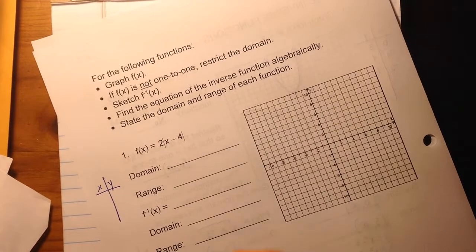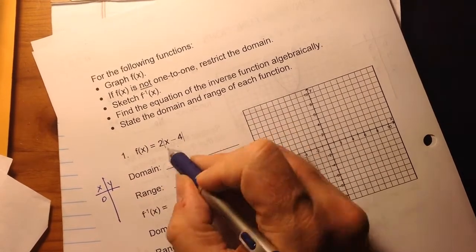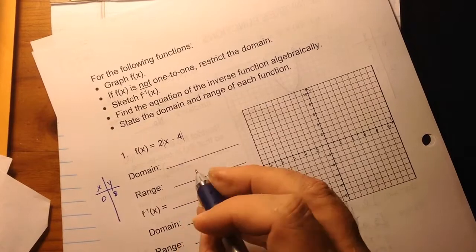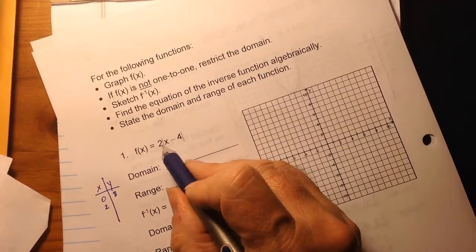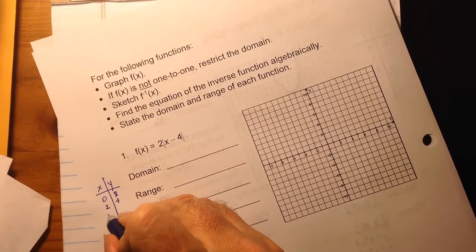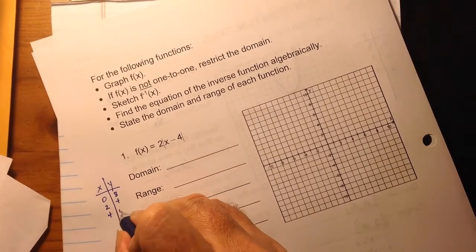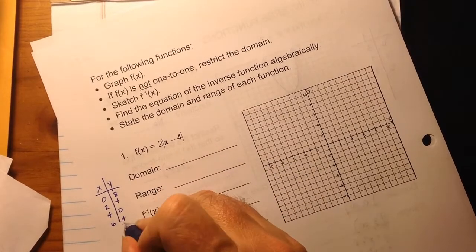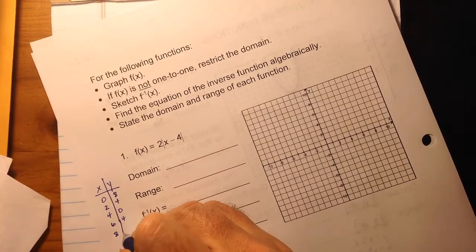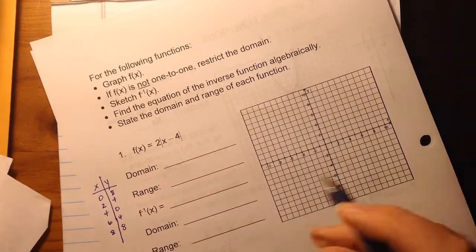If I put in 0, I'm going to have 8. If I put in 2, I'm going to have 2 times 2 is 4. If I put in 4, I'm going to have 0. If I put in 6, I'm going to have 4. And if I put in 8, I'm going to have 8.